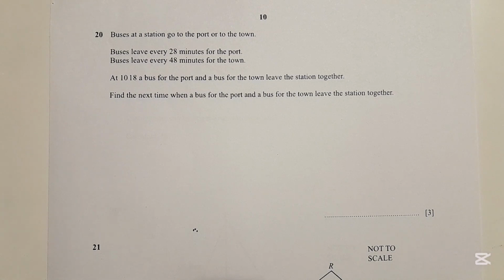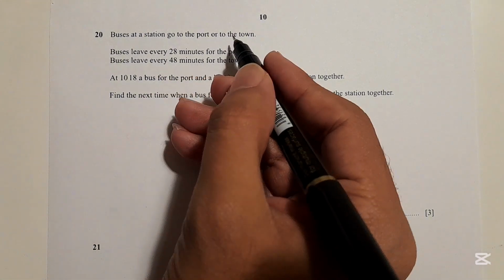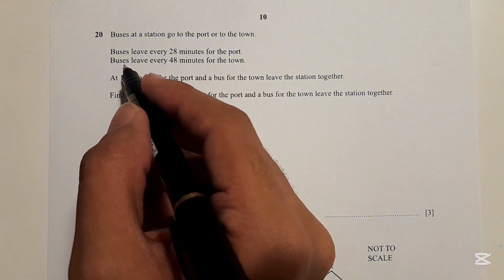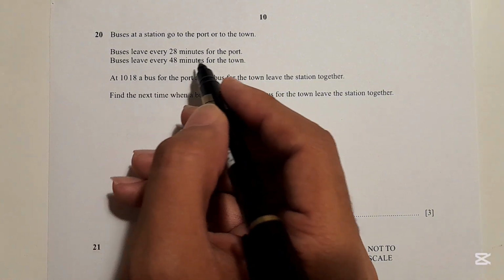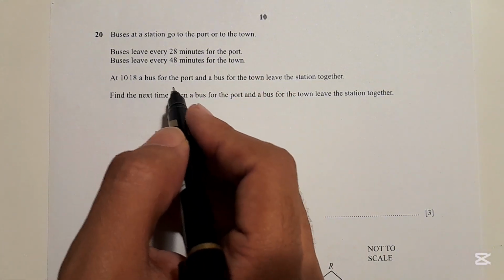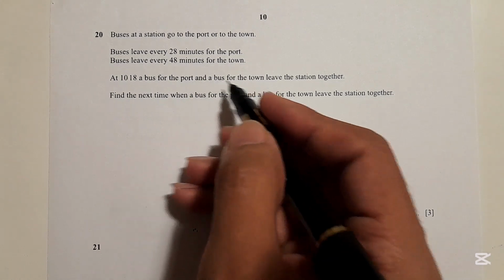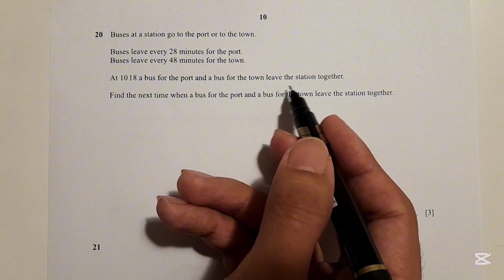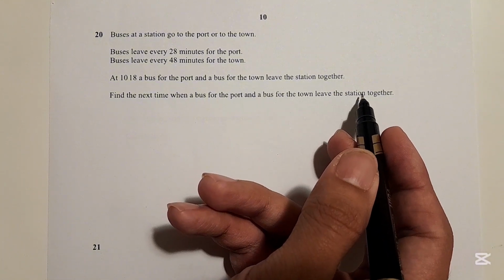Question 20 states buses at the station go to the port or to the town. A bus leaves every 28 minutes for the port and a bus leaves every 14 minutes for the town. At 10:18, a bus for the port and a bus for the town leave the station together. When is the next time the bus for the port and the bus for the town leave the station together?